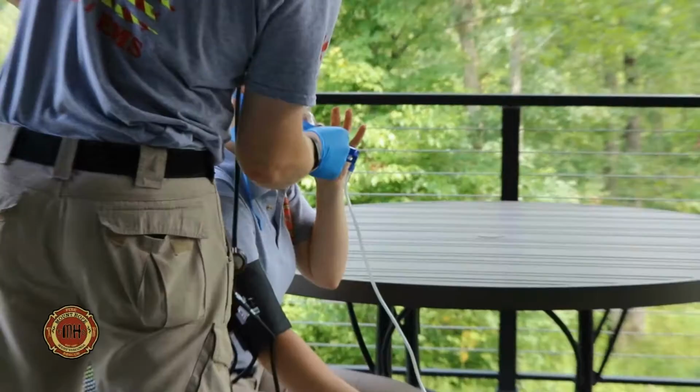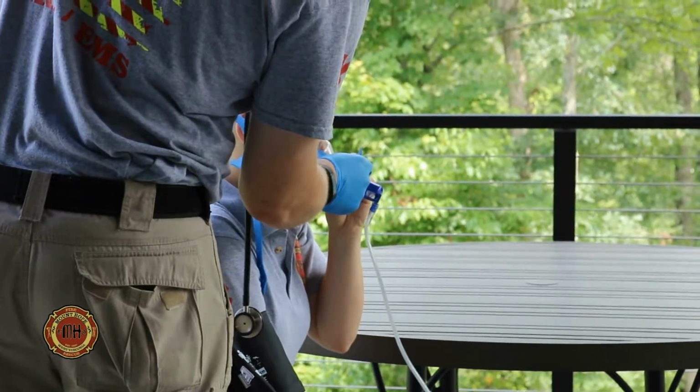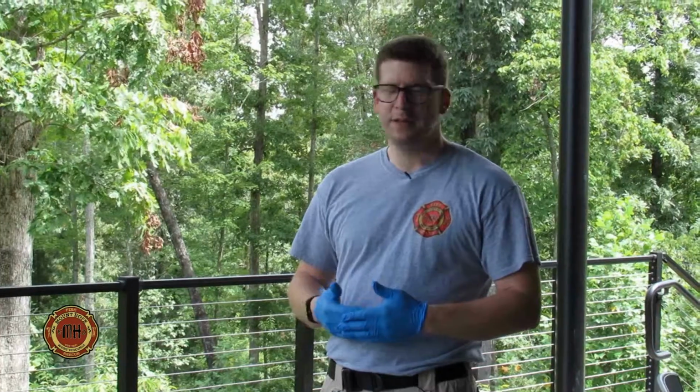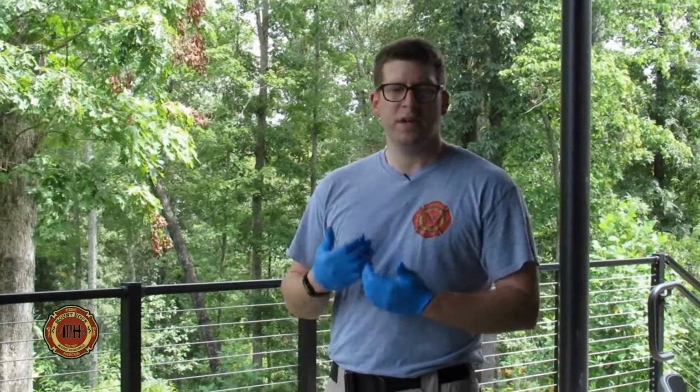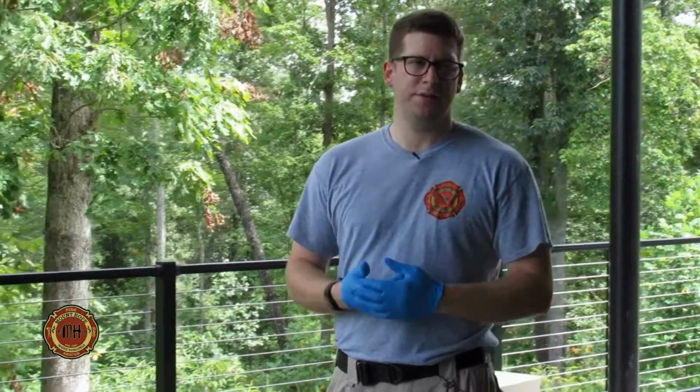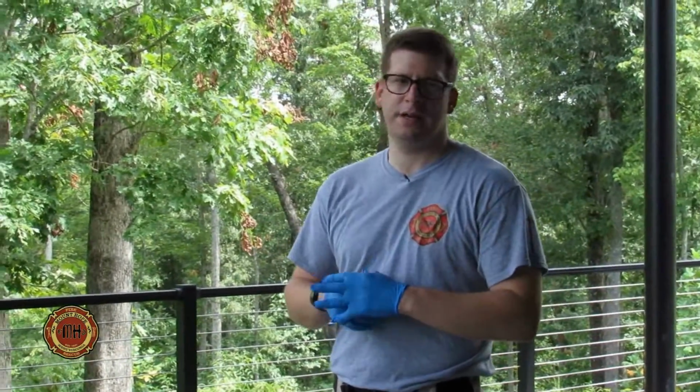After about 3 to 5 minutes, and the patient seems to be accepting the device, you can apply the straps and check for leaks. And you're going to want to keep monitoring this patient's vitals the whole way to the hospital and during your entire transport.